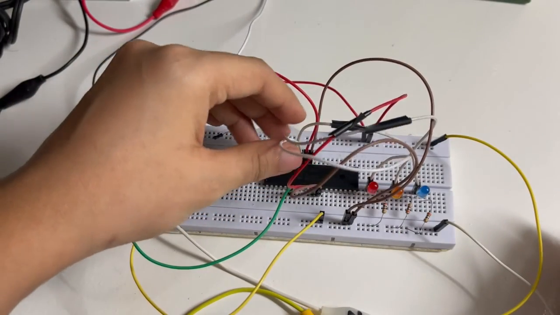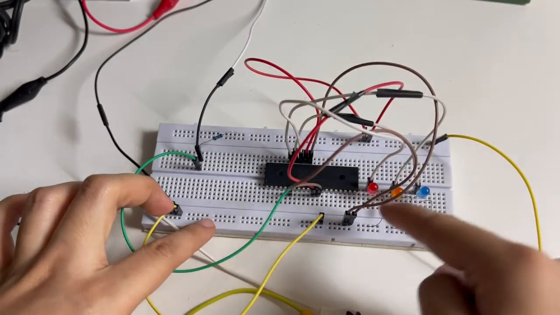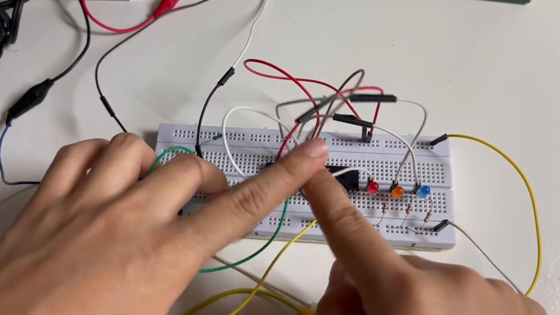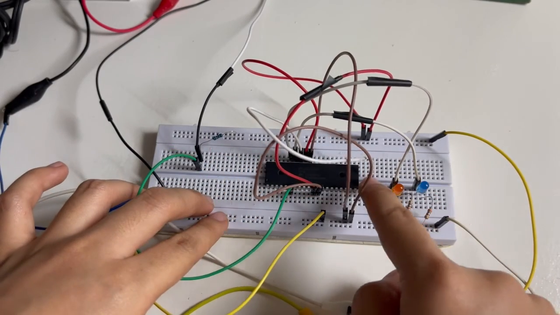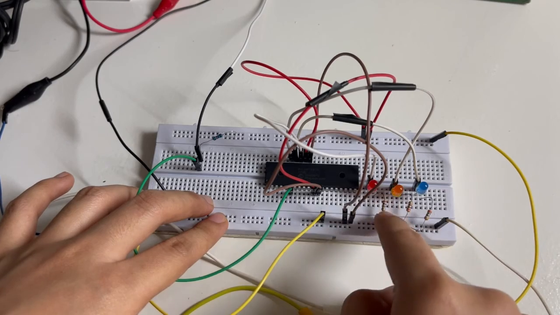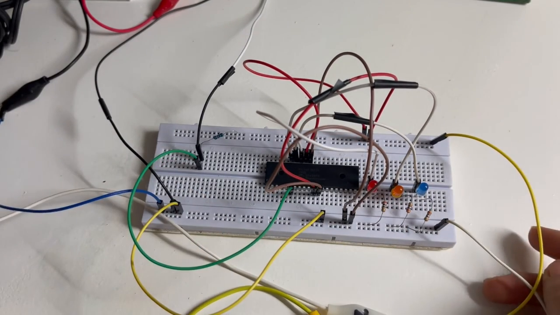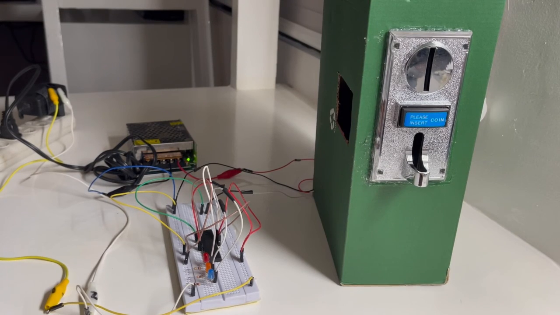And these three wires here are the output for LED 1, 2, and 3. This is port B0, port B1, and port B2. All of the negative terminals of the LEDs are connected to the ground.